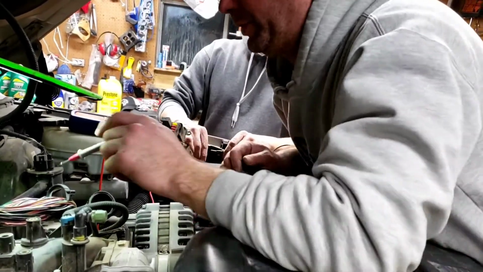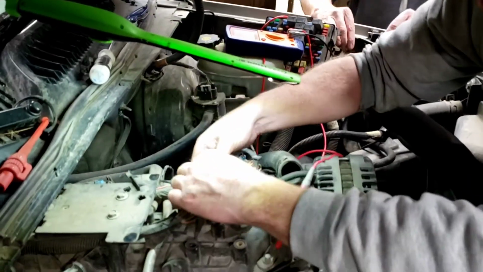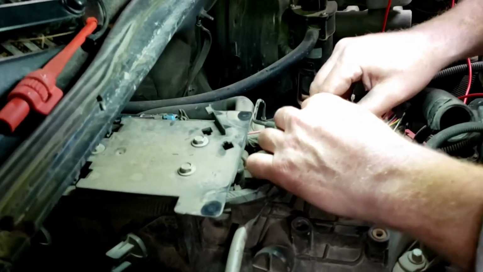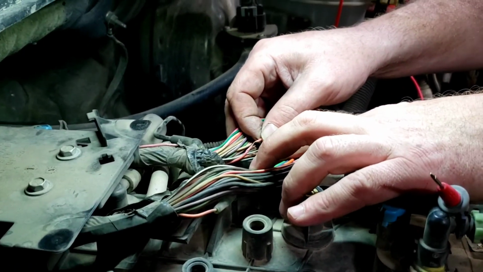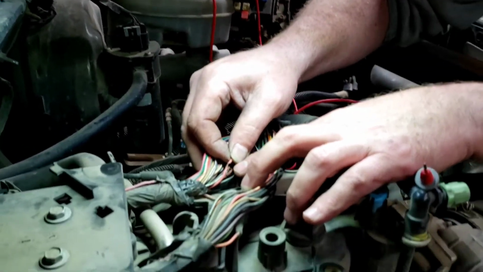All right, so we opened this harness up because it comes from the driver's side. There's a pink wire in here. If you come in real close and look, you can see that. You can zoom in and see it. The wire insulation's together, but these little copper strands, they're broken through. I don't know if you can see that in the video.